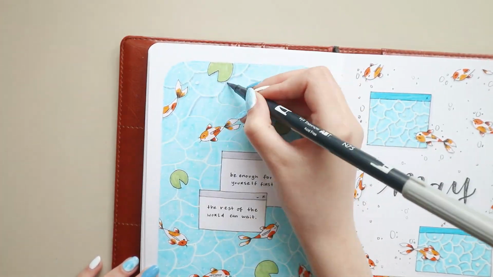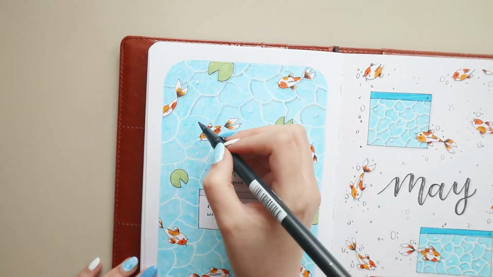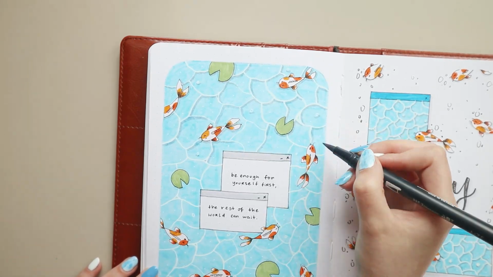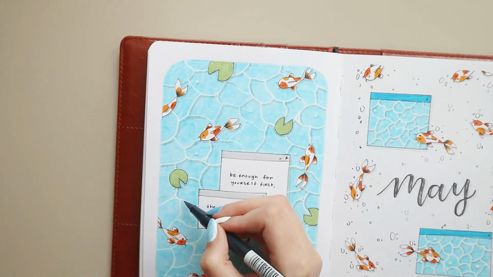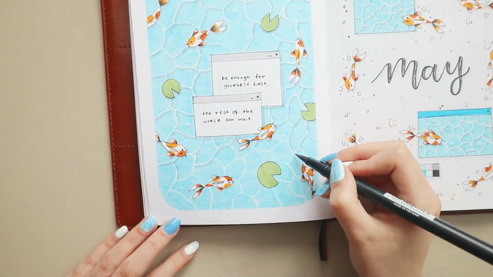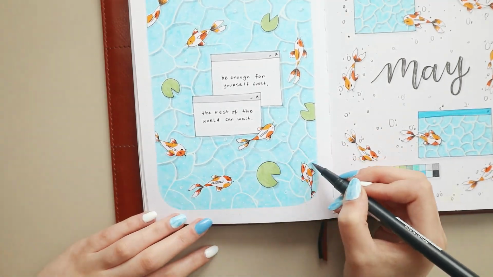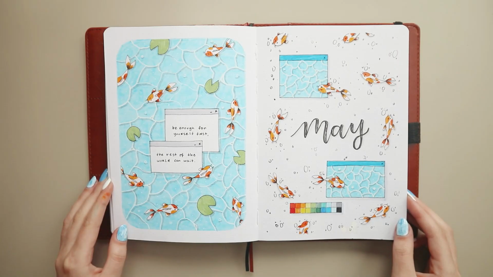I added all the shadows on the foam, the fishes, and the boxes, and my mood board was all complete. This took a while to do, but it was worth it, and it turned out so good in the end. So this is something that I want to try in future themes, where I just paint the whole page and I do the illustrations, and it turns out really good. I'm really excited to try this in the future.